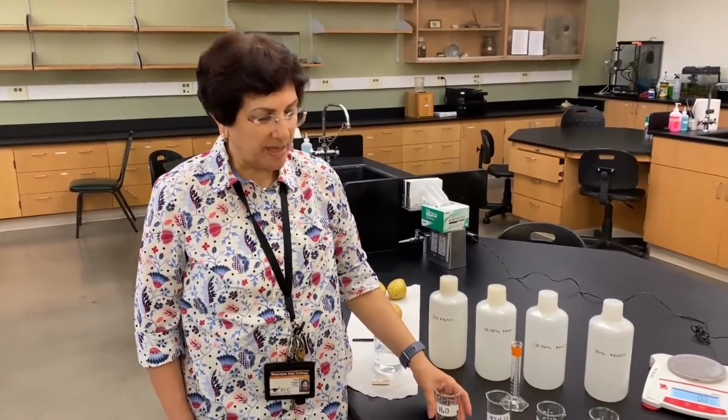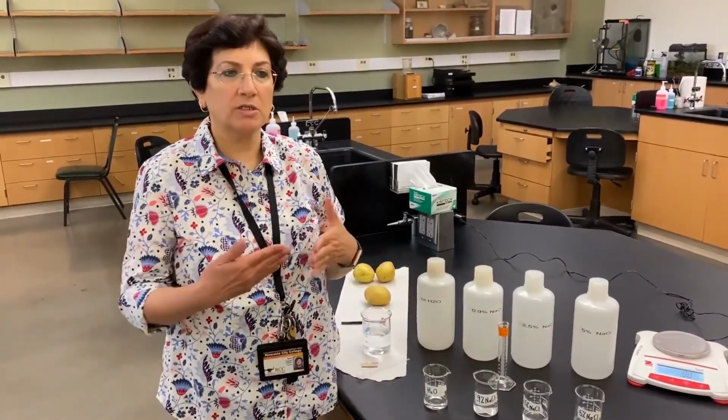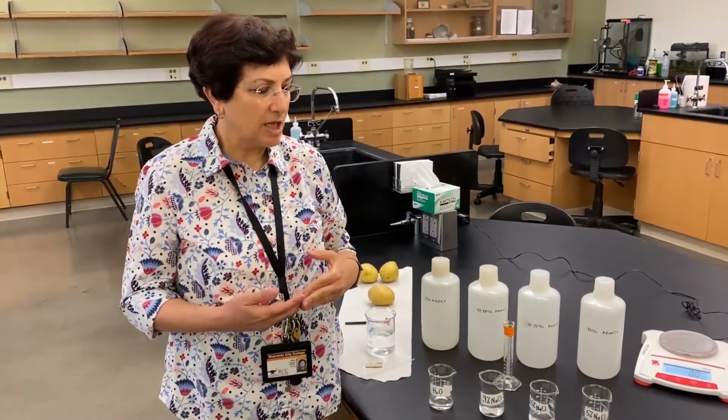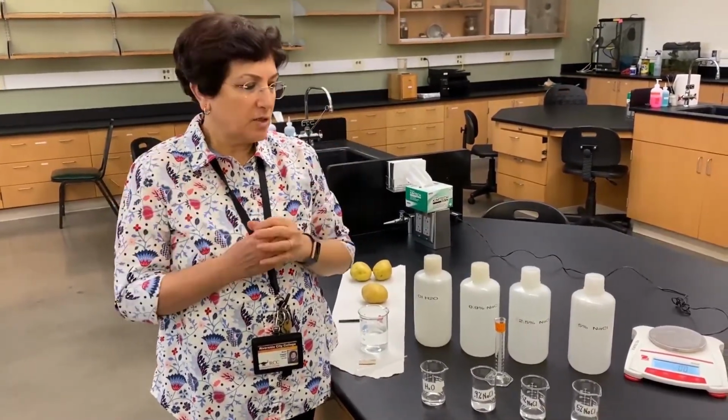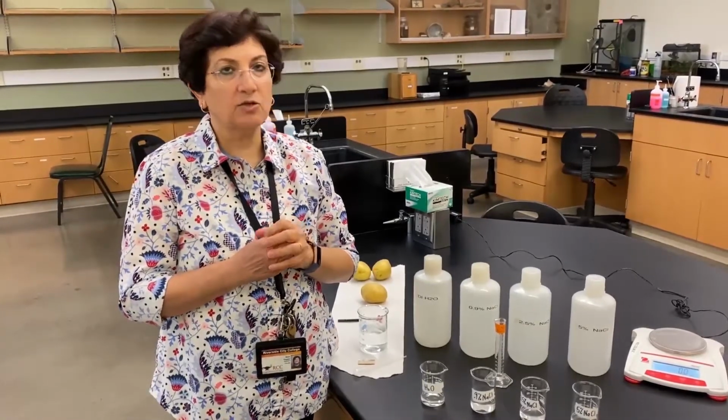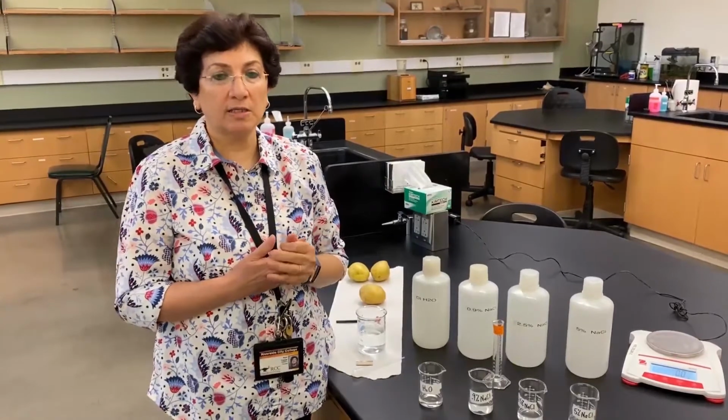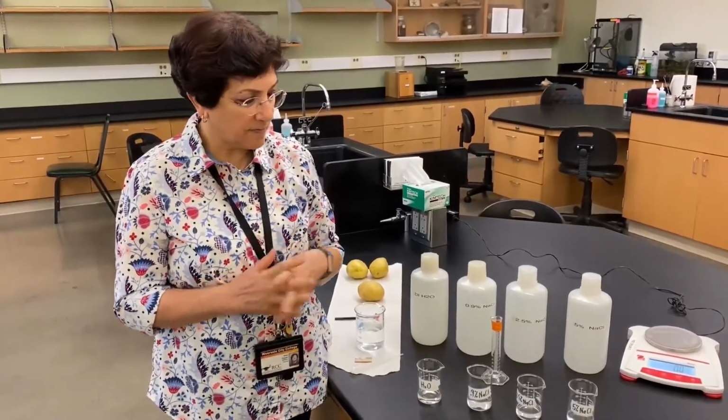Correct. We expect the cells to gain weight, meaning water is going to go inside the cells. So that piece of potato, we expect it to increase in size and to gain weight. That's my hypothesis. We're going to see if it's true or not after 45 minutes.